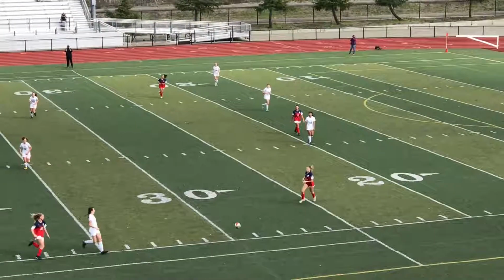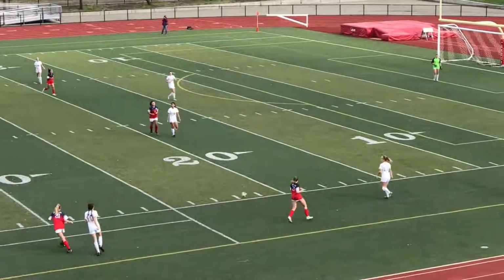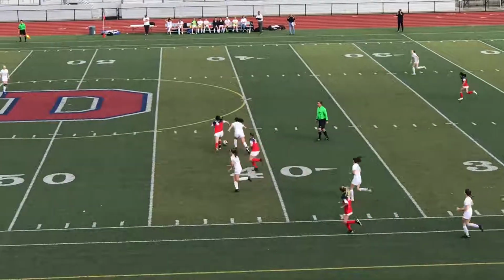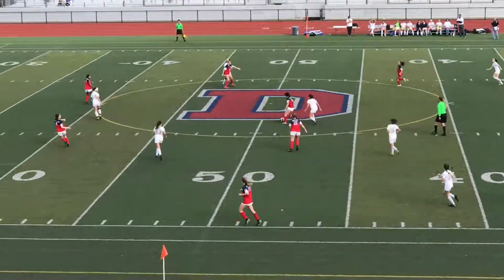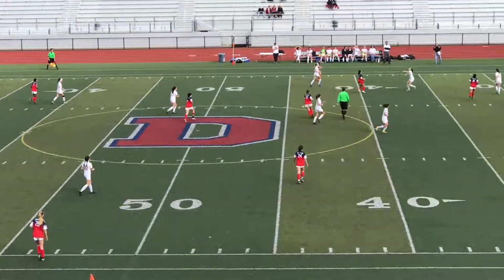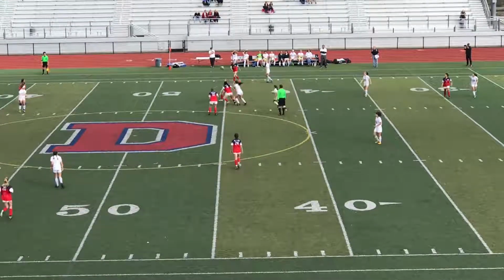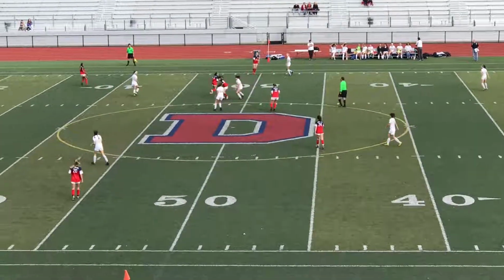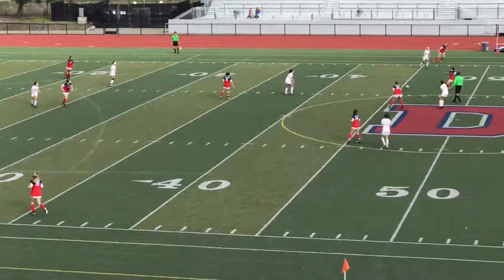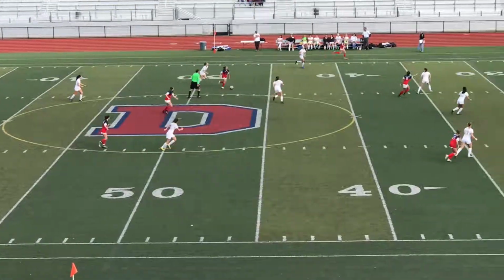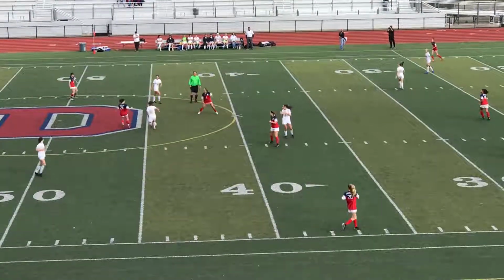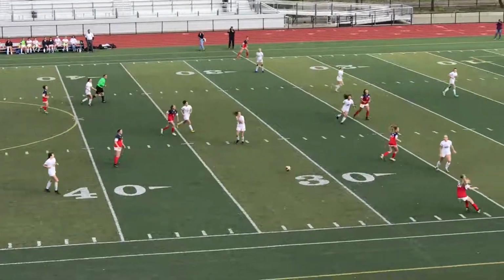Sent to the near side. Windsor trying to work it through. Finally taken away by Dublin High. Dublin High sending it back. Now over the top, headed by Windsor. Takes a bounce. And Dublin High controls and sends it back again. Now Dublin High sends that up to the midfield. Midfield controlling that, turning it, sending it all the way across. That stays in the middle and gets worked through. Now to the near side.